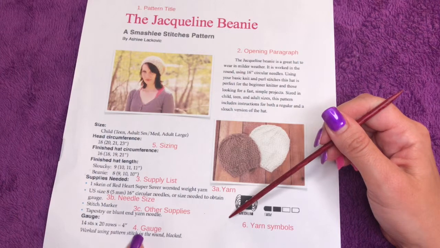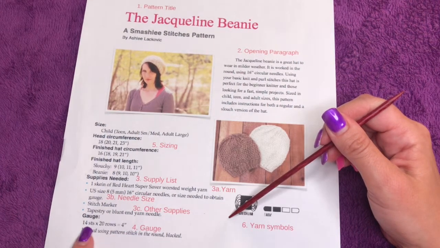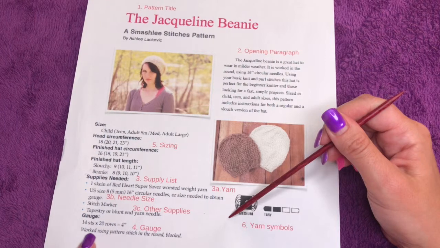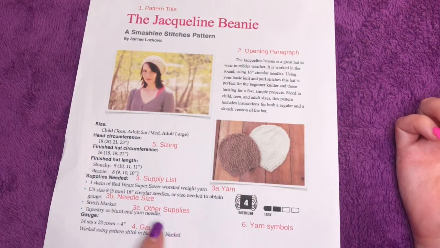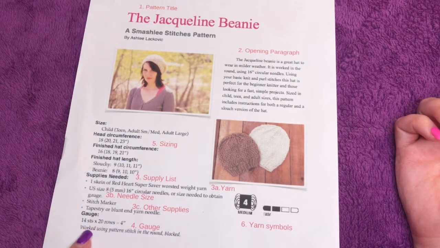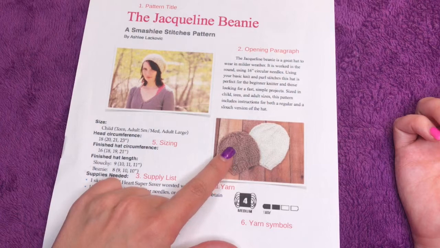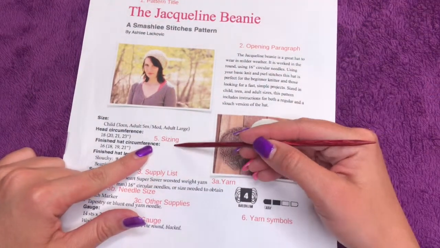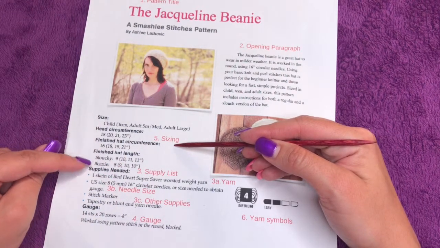Down here is gauge, and this is where you're going to knit your gauge swatch. It says here that 14 stitches and 20 rows equals 4 inches squared. So you're going to work using this stitch pattern, and it's knitted in the round and blocked, but you don't really need to worry about that. Just need to know what pattern you're going to be using, and that would be the pattern that is in this right here.